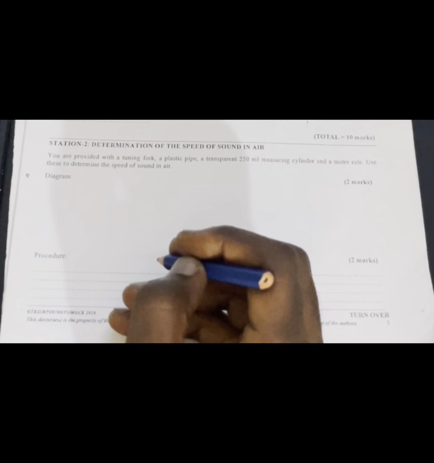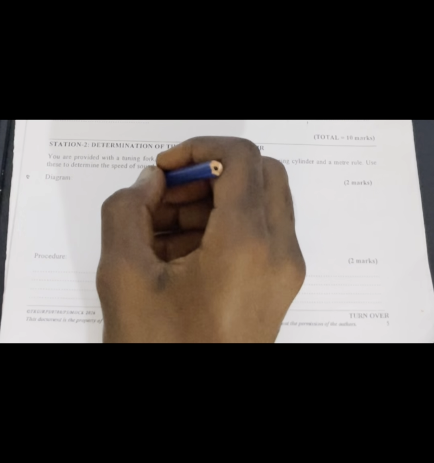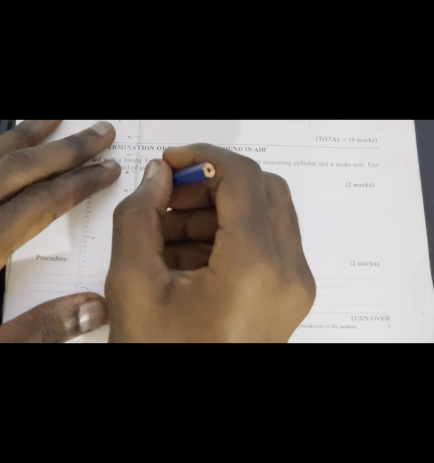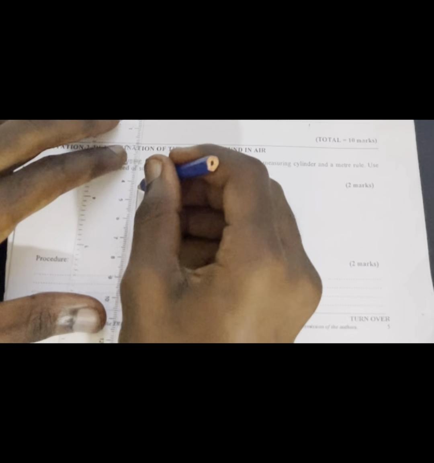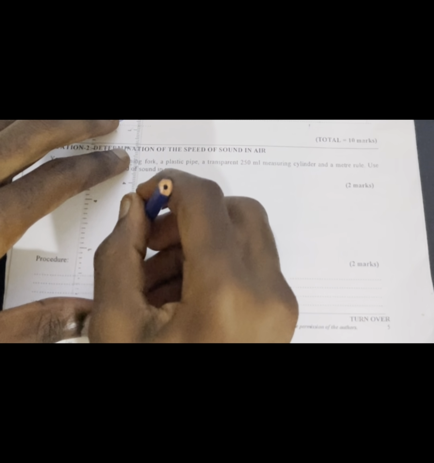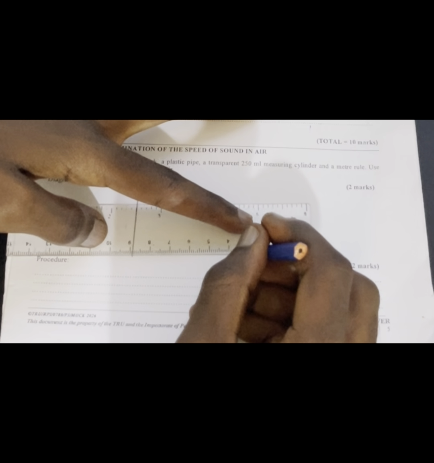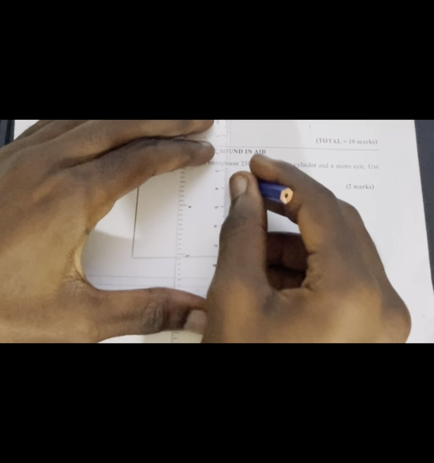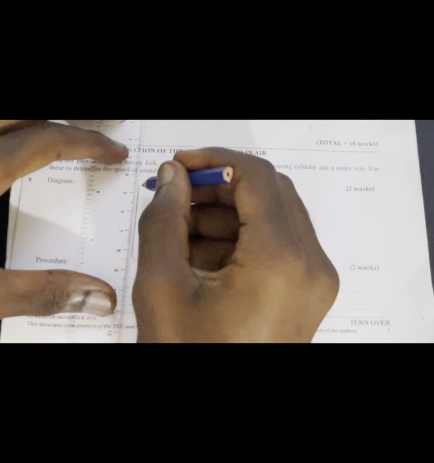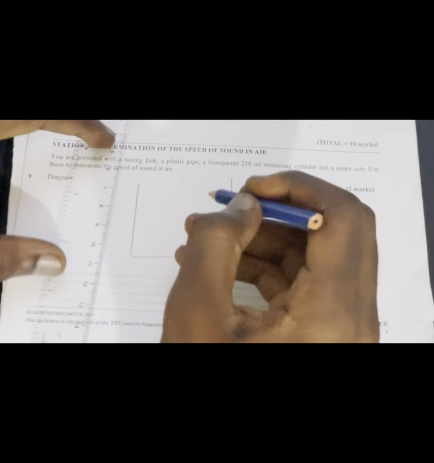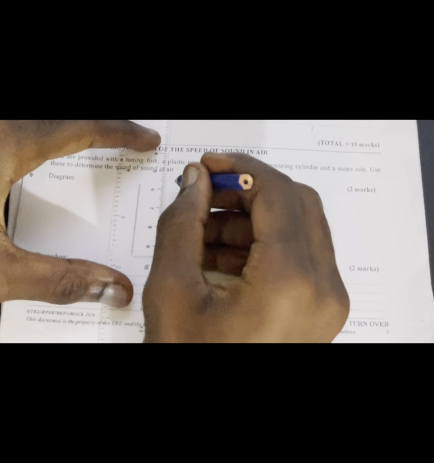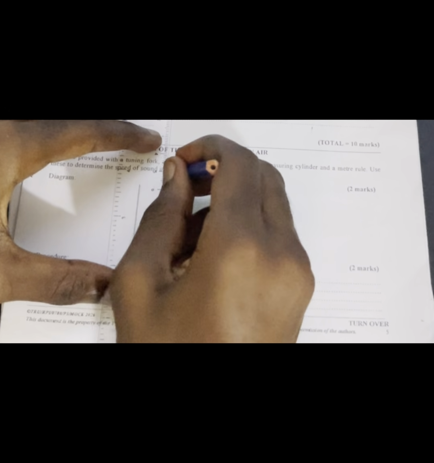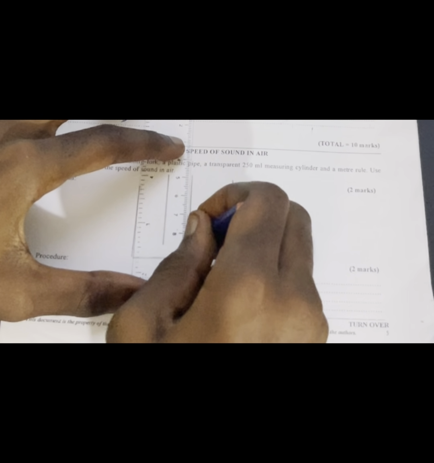So without wasting time, let us come out with our diagram. I think the diagram should be quite easy. You should first of all represent, I don't know if you are using a beaker with water inside, you should represent it here like this. Then you represent your plastic pipe, something like that.